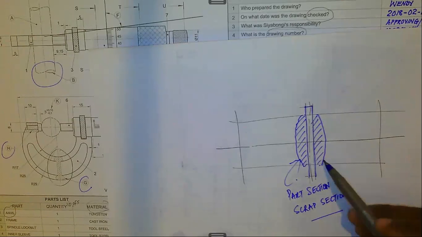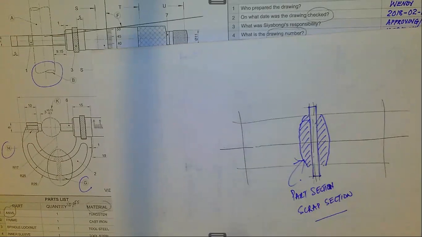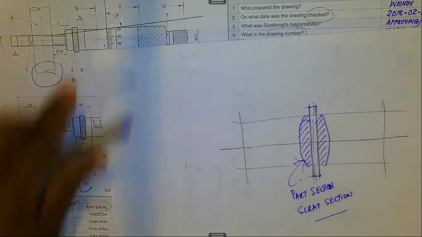You would find this on a shaft, on a nut, on all other parts which normally would not be hatched. If there is any particular detail that you want to expose, you would scrape it and show it as a part section like that.